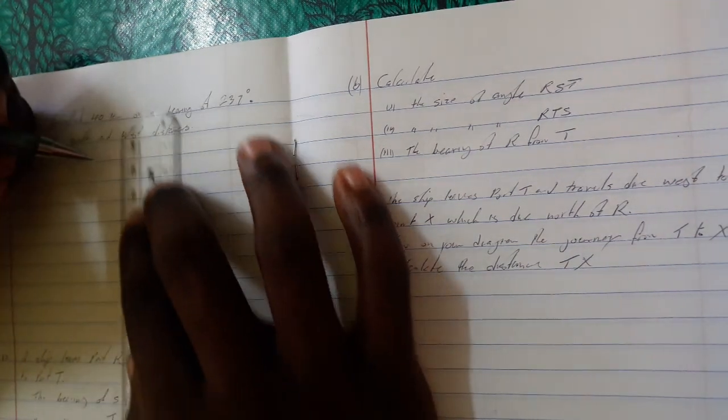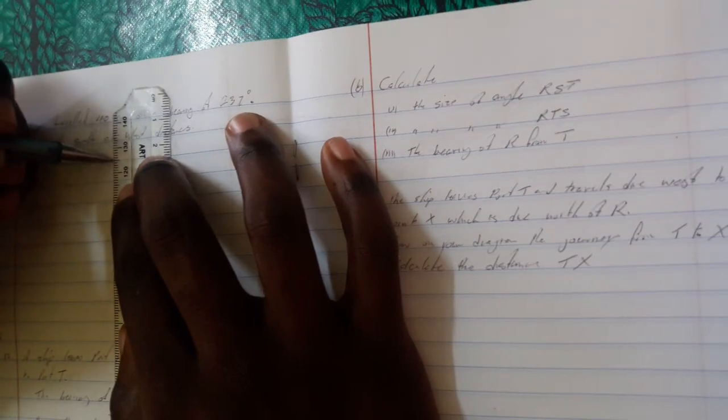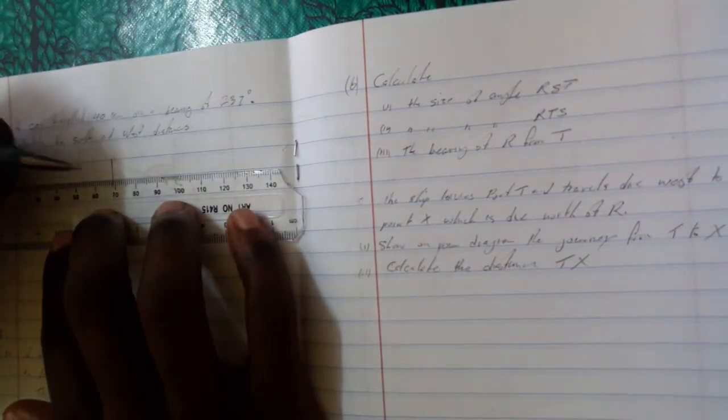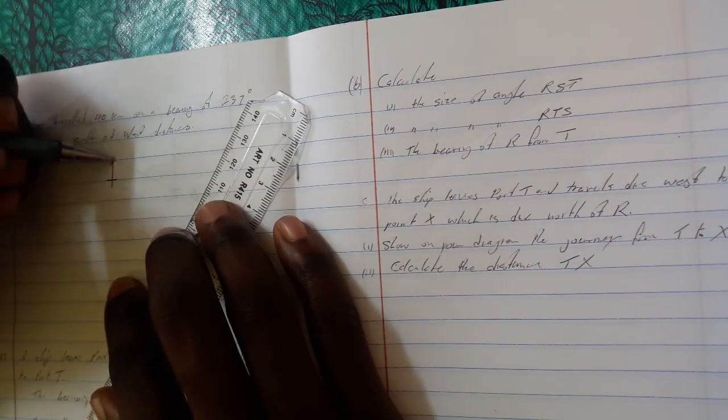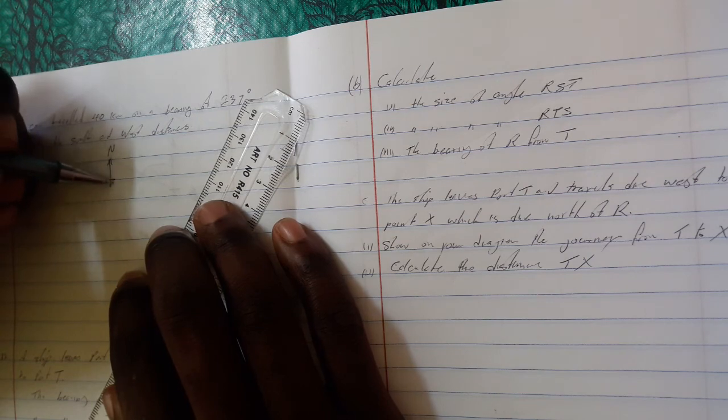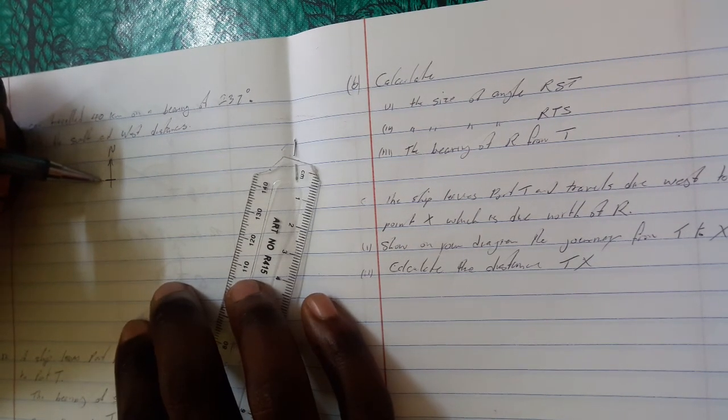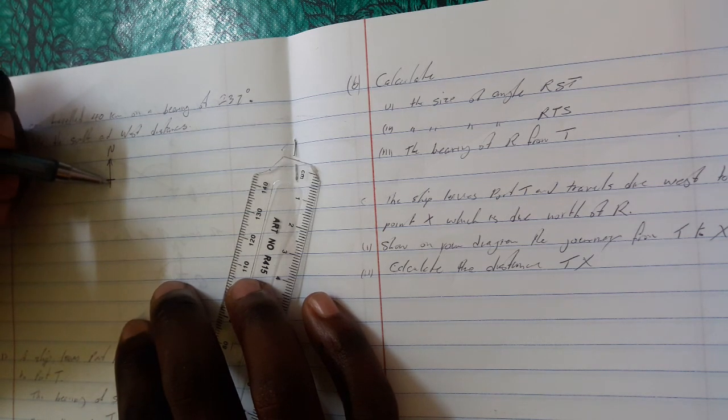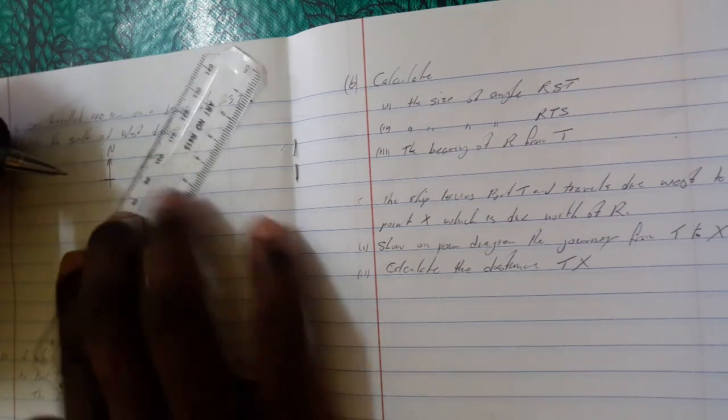So let's say we start here. And then we start with our north. This is 180, so this is bigger than 180 and less than 270, so it doesn't go past there. It goes past 225, so it's somewhere here.